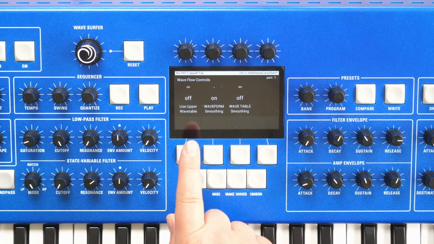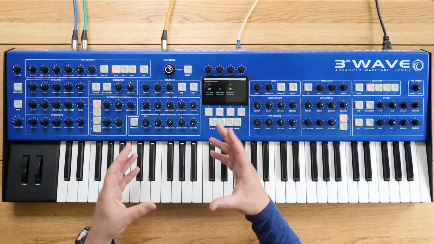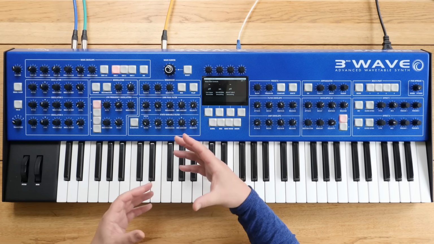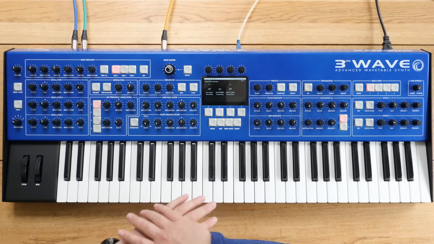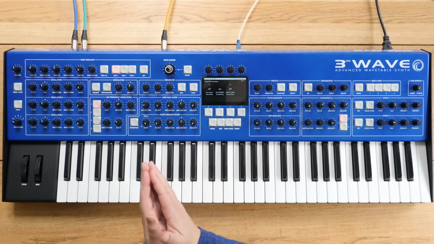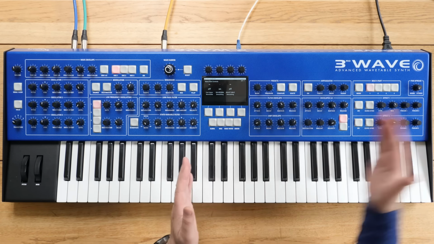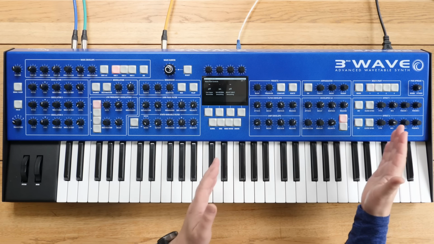And then finally on the Waveflow section, we've got this use of the upper wavetable. The original PPG, you could only use a single wavetable for both oscillators. So you had the 30 different wavetables, I think it was, plus you had this additional one. If you modulated past the end of the wavetable you were using, it would then modulate into the upper wavetable.